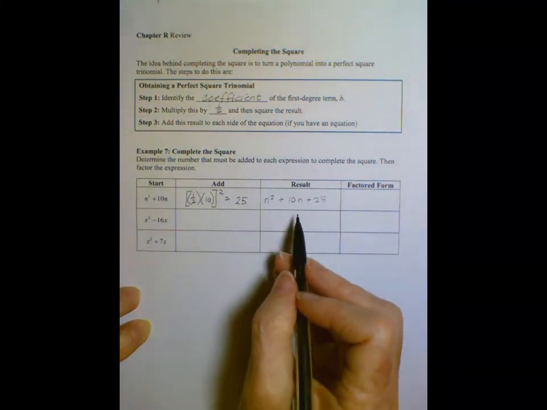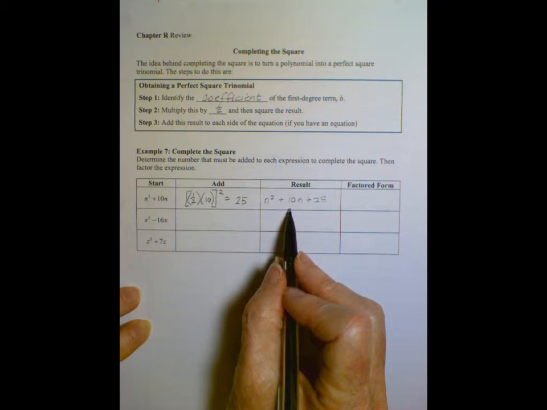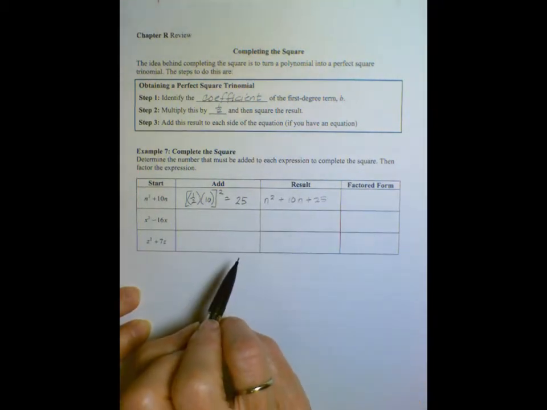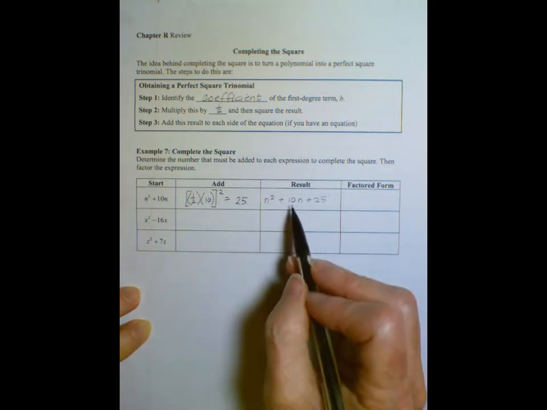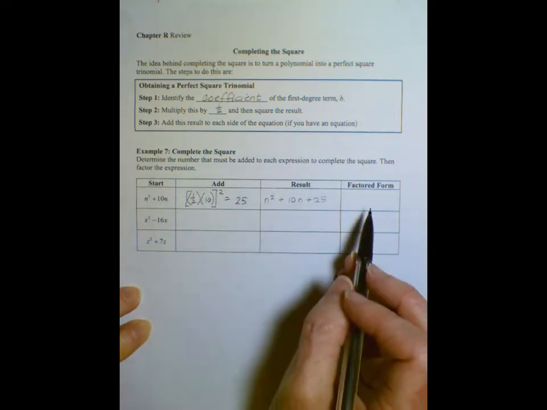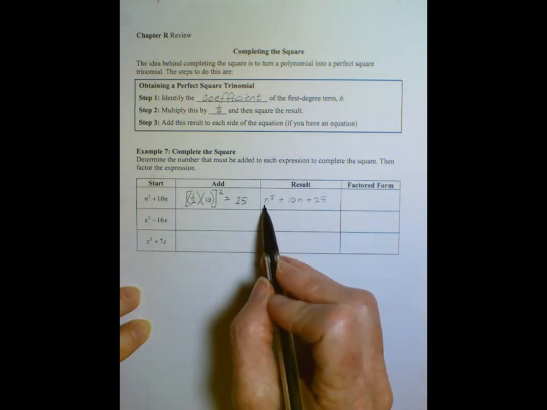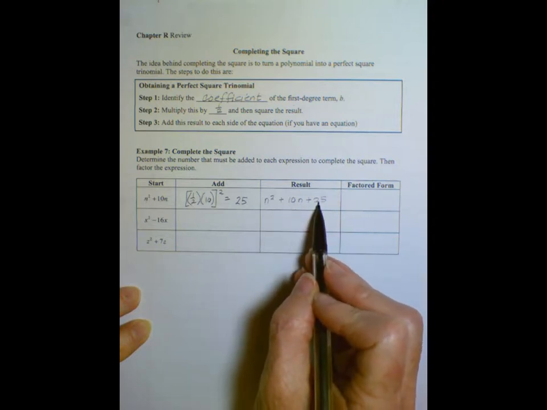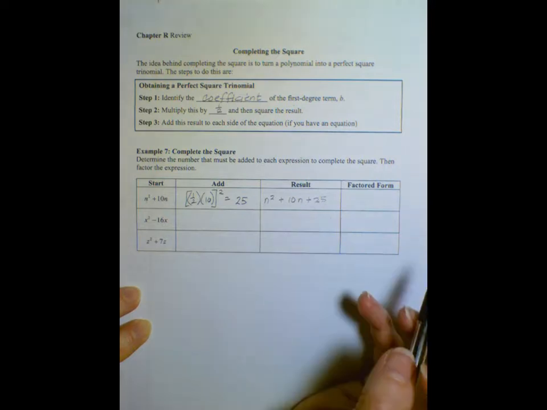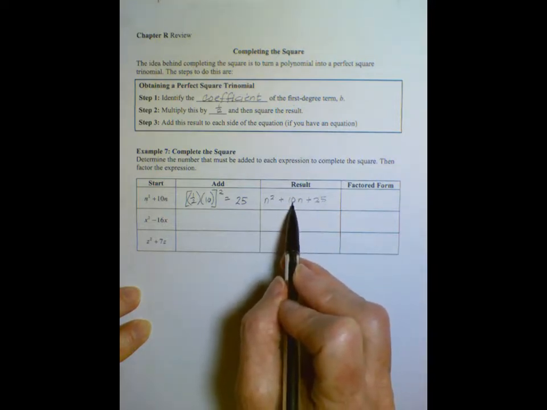And if you recall, the steps for recognizing a perfect square trinomial are that the first and last terms have to be perfect squares, and the middle has to be equal to 2 times a times b. Well, what's a? It's 1. And what's b? This is b squared, right? So what would b be? It'd be 5. So 1 times 5 is 5, and then 2 times 5 is 10, right?